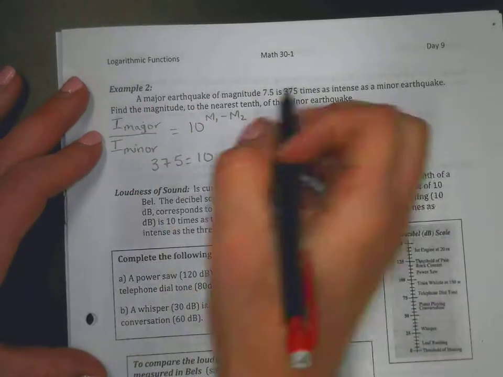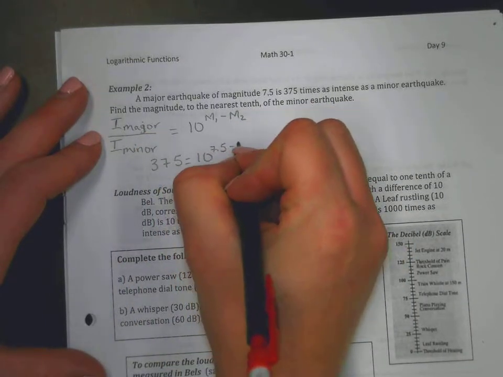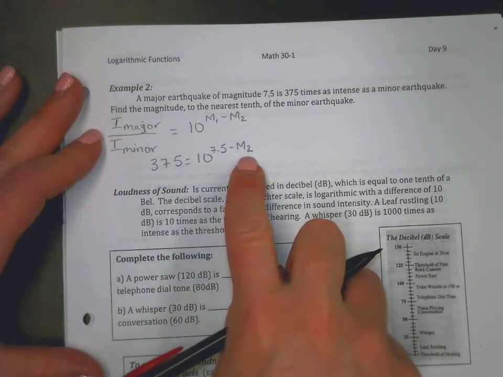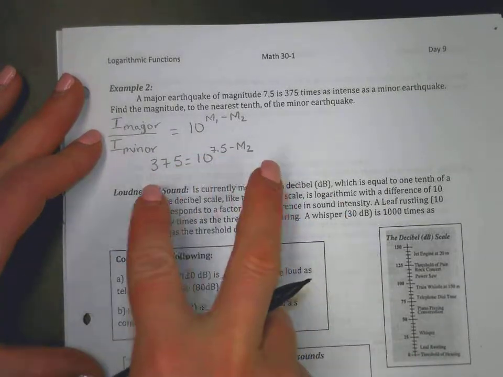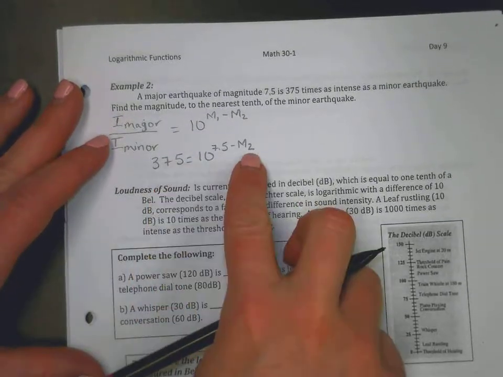So how would we solve this equation? In order to solve this equation, because I can't get a common base between 375 and 10, I need to use logarithms. I'm either going to change this to logarithmic form or simply take the log of both sides of the equation.